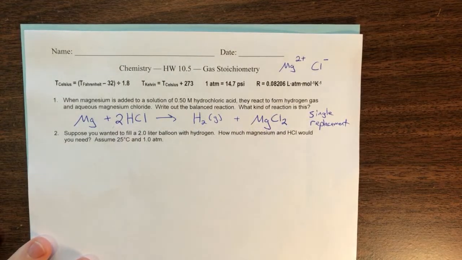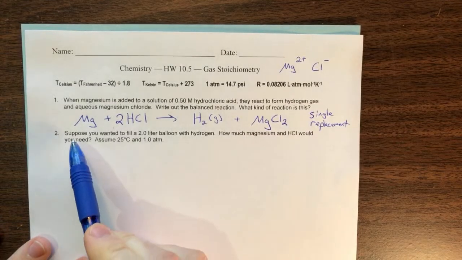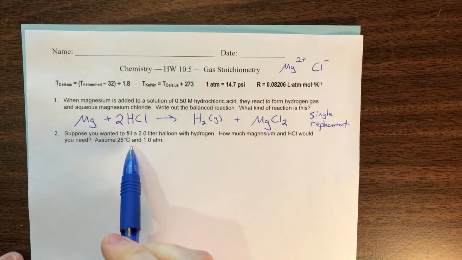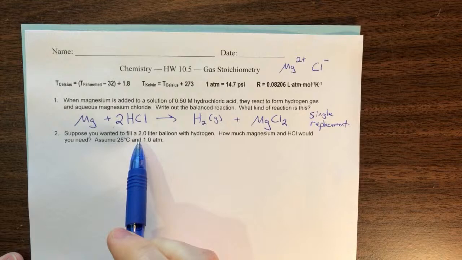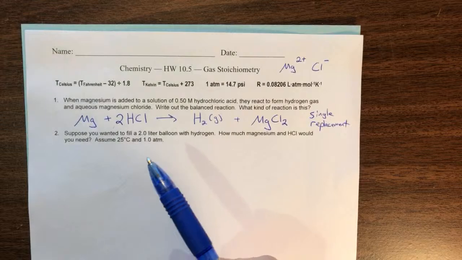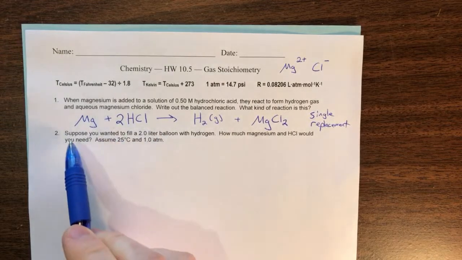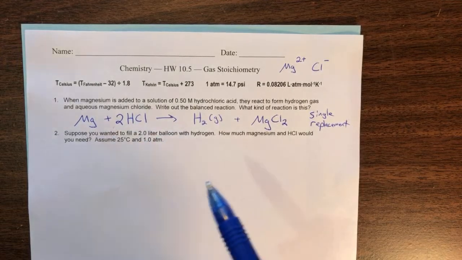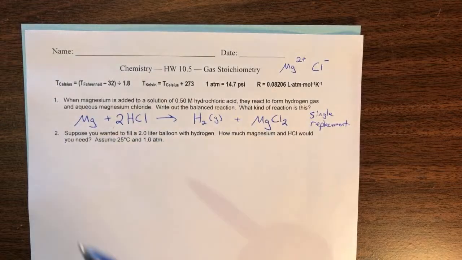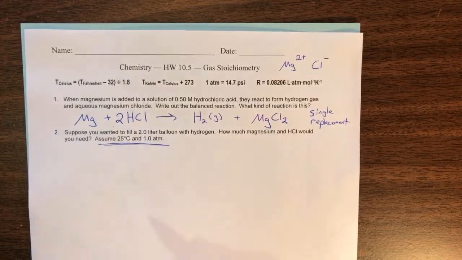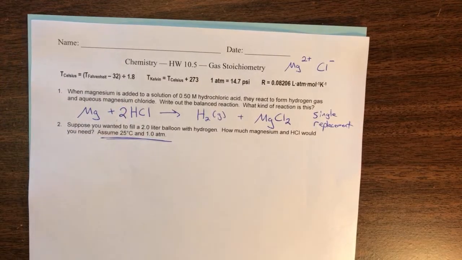So now that we're balanced, we can go ahead and solve the real big part of the problem. And that is this. Suppose you wanted to fill, and this is very applicable to the lab that we're going to be doing, right? We're going to fill a balloon with a gas. It's not going to be hydrogen, it's going to be something else. But suppose you wanted to fill a 2-liter balloon with hydrogen. How much magnesium and hydrochloric acid would you need? Okay, and we're going to assume this. All right, so this is kind of like a problem where you might be thinking, where in the world do I even start to answer this?